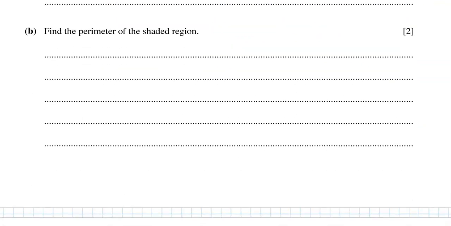Part B, find the perimeter of the shaded region. Well, we already know the arc length, and all we have to do is find the length of that side of the triangle, which is over there. So the perimeter is going to equal the triangle side, and then plus the arc length. They already told us the arc length. We know the arc length is 9.6. And so we just have to find the side of the triangle.